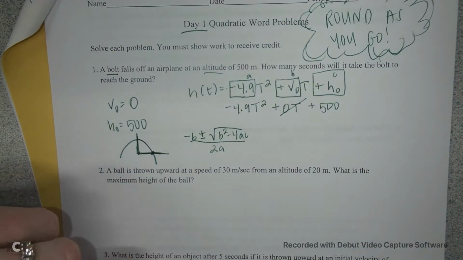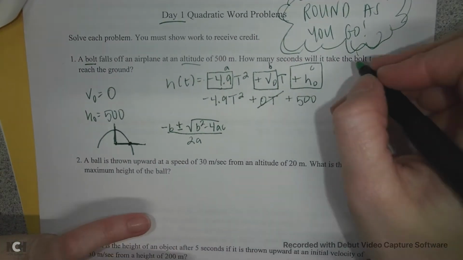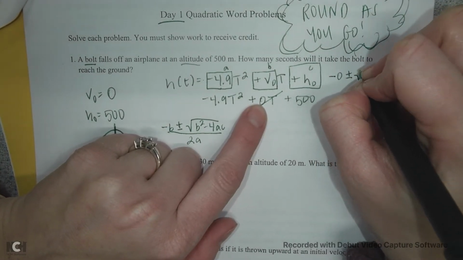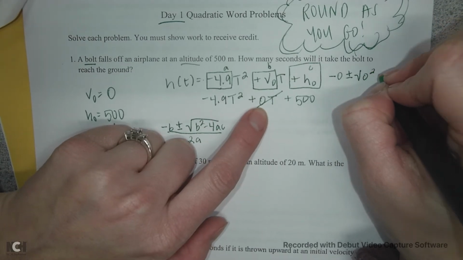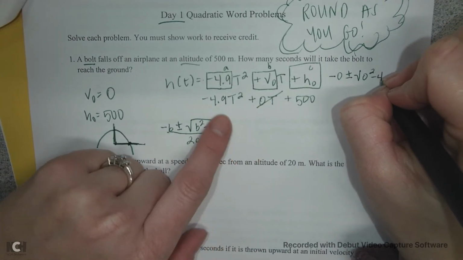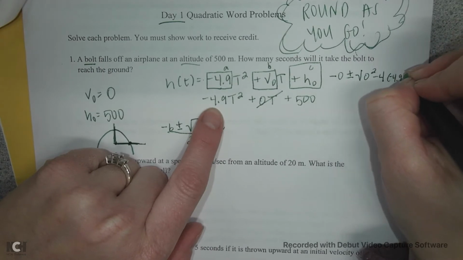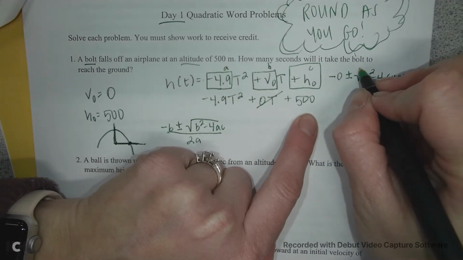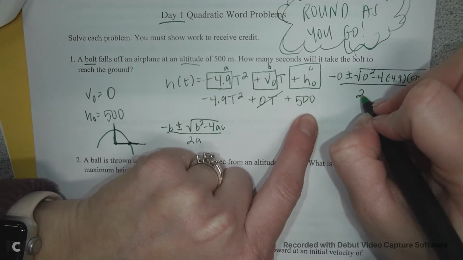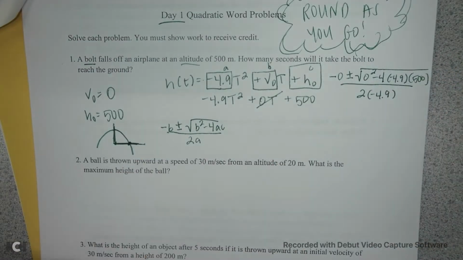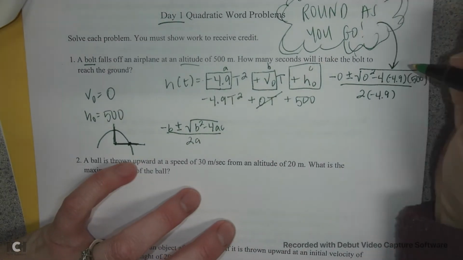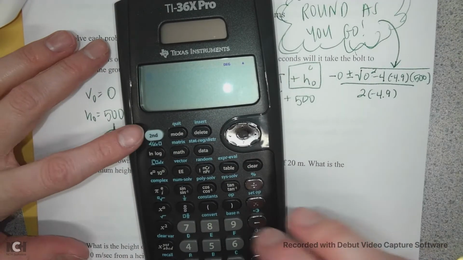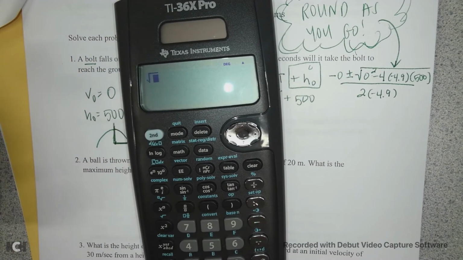All right, so we have negative b plus or minus the square root of b squared minus 4ac all over 2a. Okay, so round as you go. This guy, plug it all in. You don't really need the 0 squared, because that makes nothing.